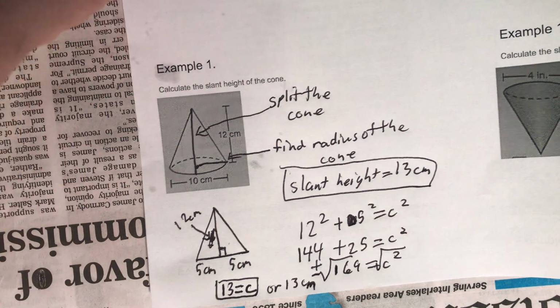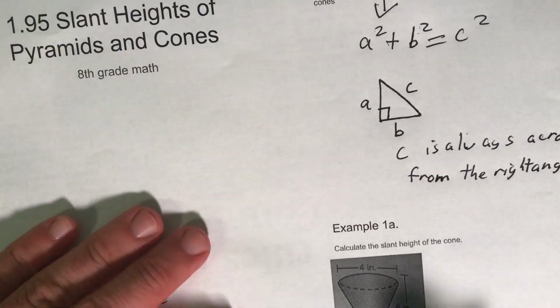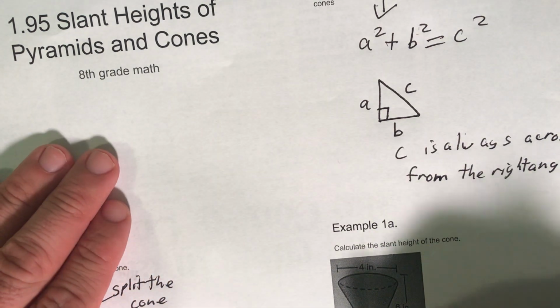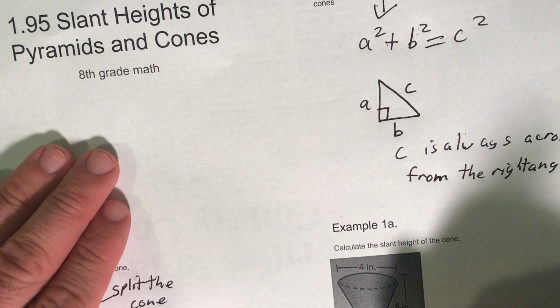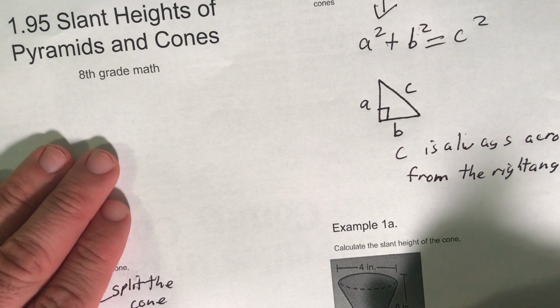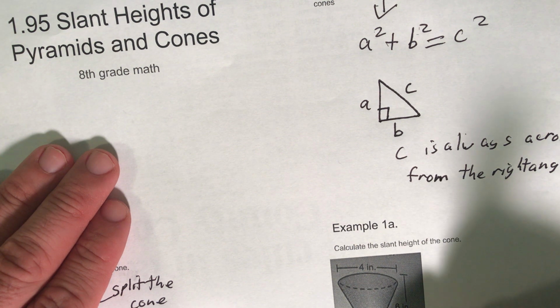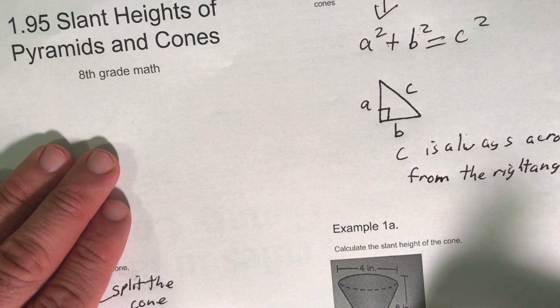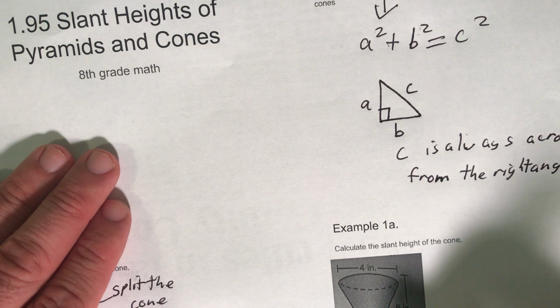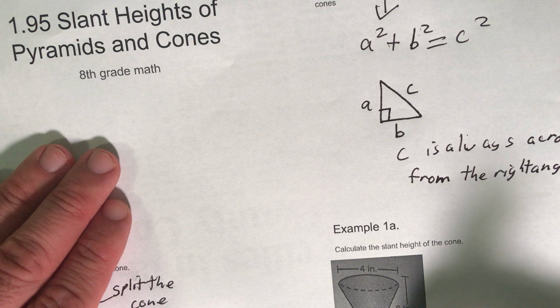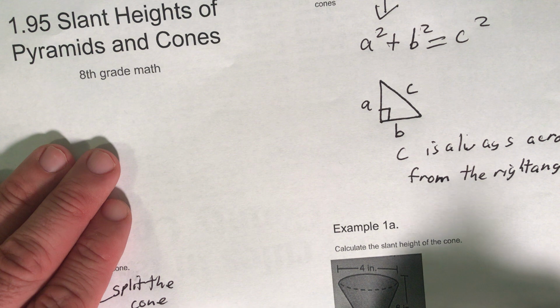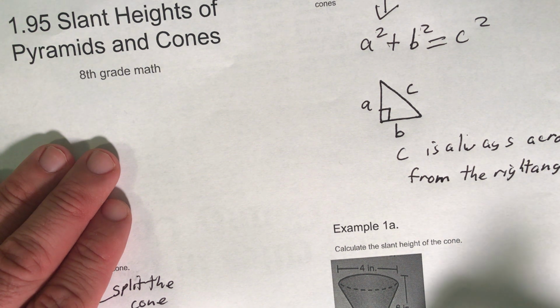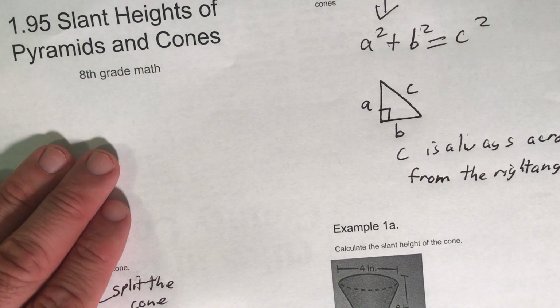Okay. We'll do it one more time anyway. Once again, this is looking like a triangle. 6 inches by 2 inches.